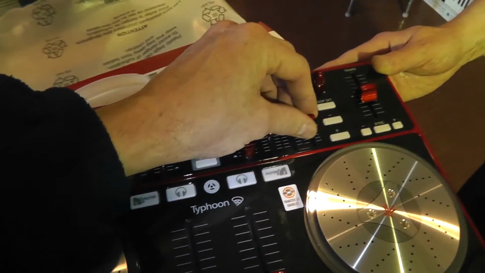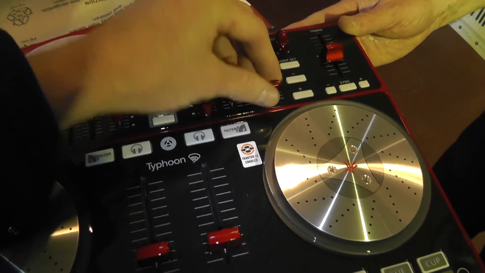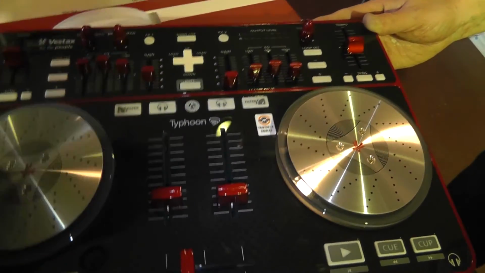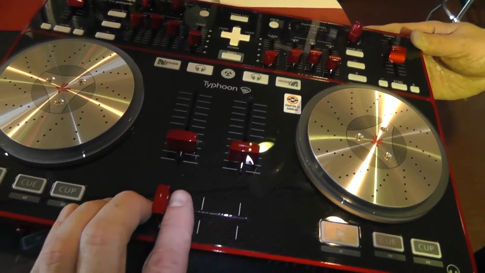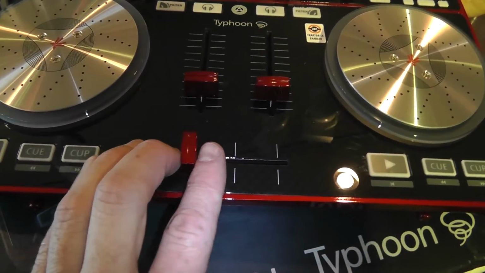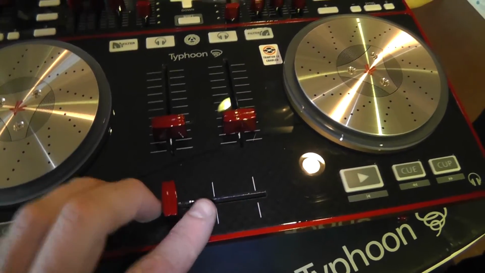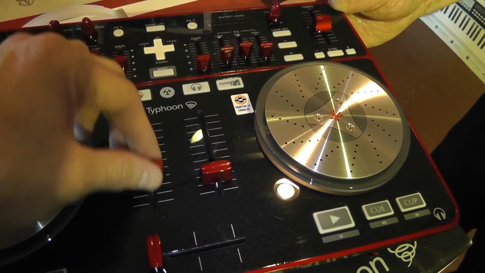Well, the faders up at the top have a lot more resistance than the ones down at the bottom on the crossfader and on the channel volumes. That's typical of units in this product category. This particular item also has a built-in sound card.